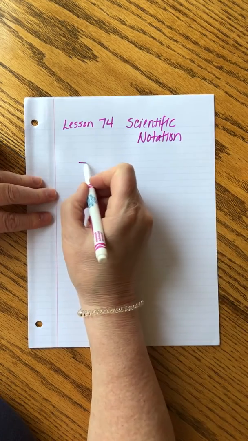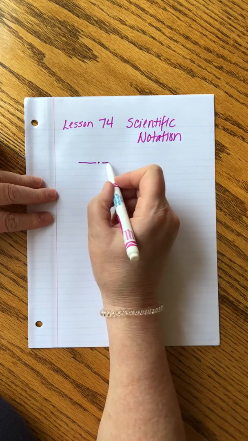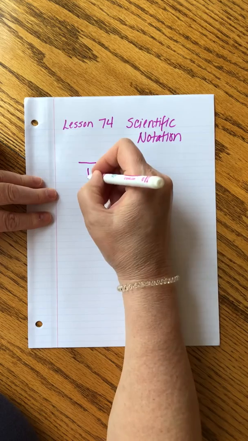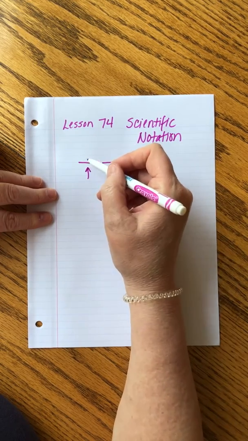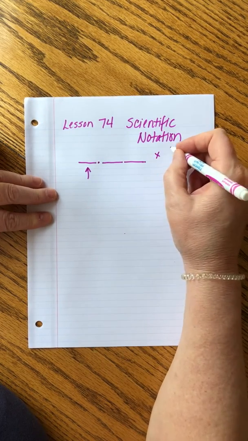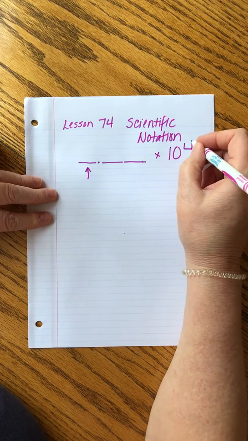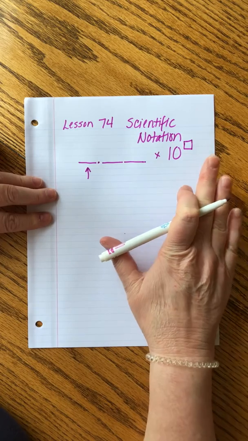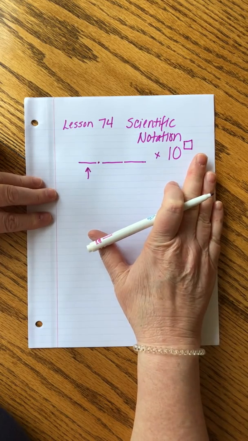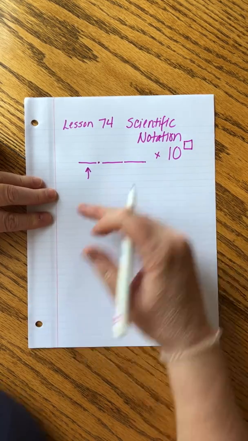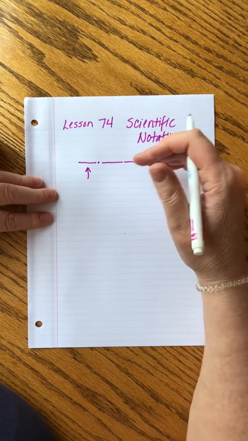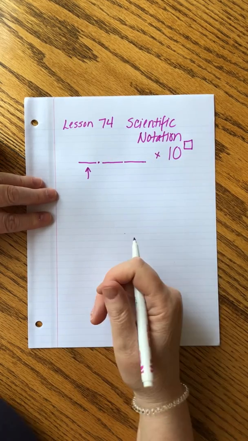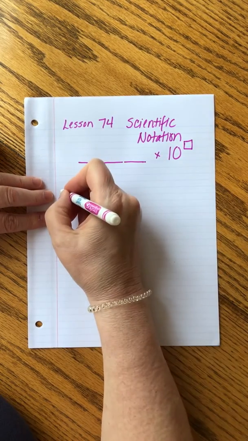Remember, scientific notation always takes the form of a number in the ones place, and there may be digits following that, but the most important thing is that the largest digit is in the ones place, and then we multiply it by 10 to a power. This is the format that scientific notation looks like. And so what we're always doing is moving numbers into this format, combining them, and then sometimes moving them back out. We have to see what John asks us to do.